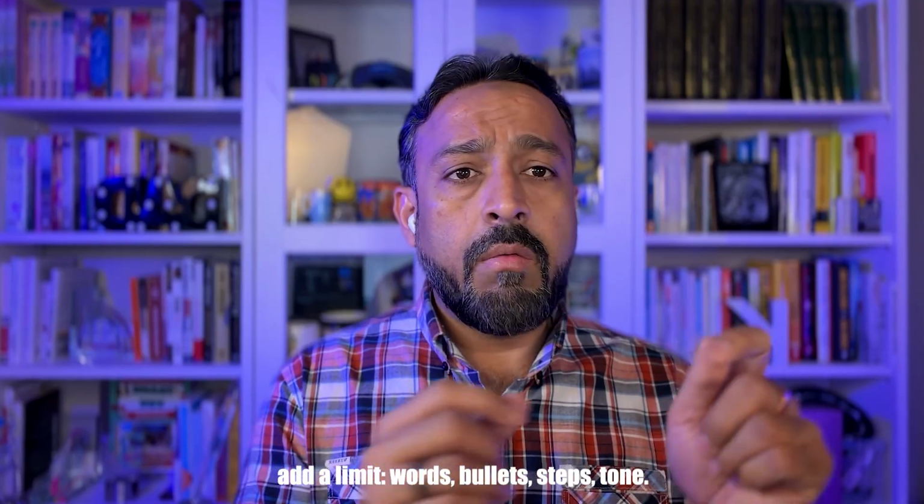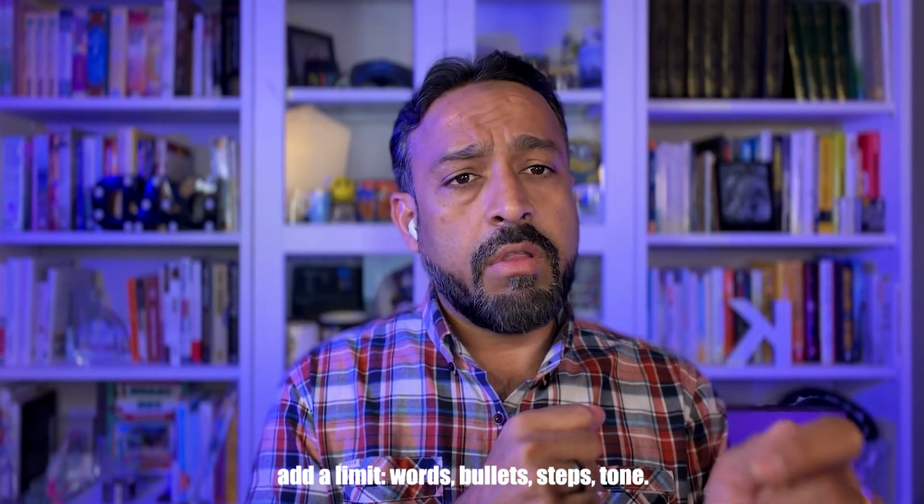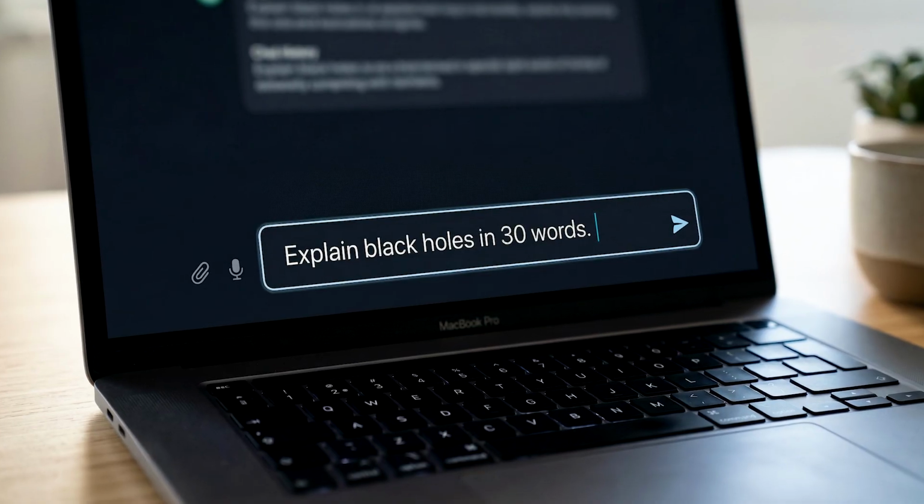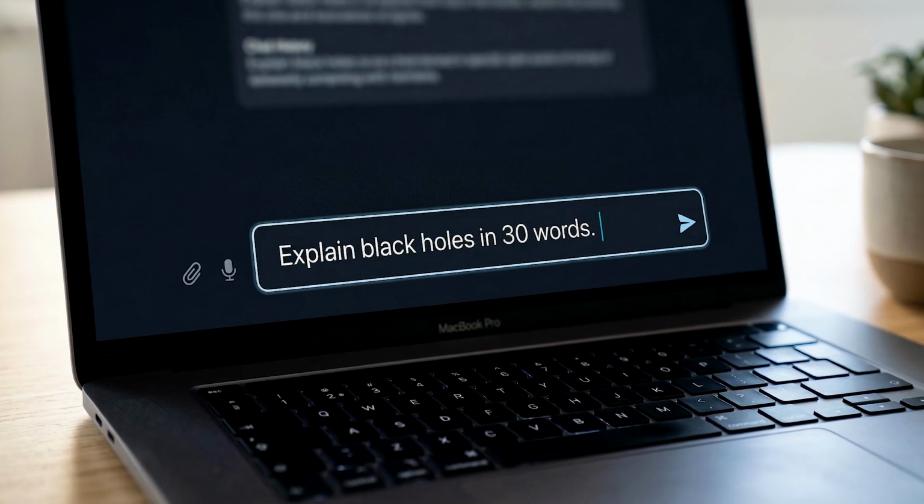So number one type is instructional prompt types. This is more like when you want a direct answer and you have a clear ask from the AI. Like you want to say, add a limit, give me a bullet list, word or steps, and all those kind of stuff. An example for that would be explain black holes in 30 words. So you're giving very direct command, very limited window, and all those.